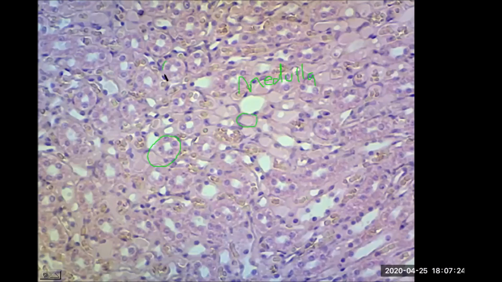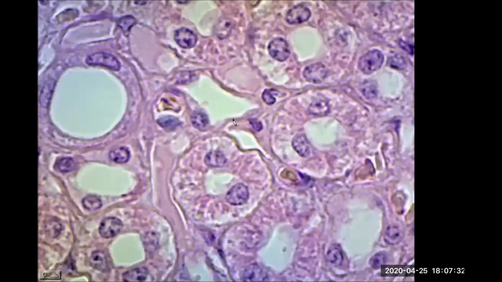Some rings have a thicker wall to it, and some rings have a thinner wall to it. And just a closer look. So the rings that have a thicker layer of tissue, that's where we're seeing a collecting duct. And the rings that have a very thin layer of tissue surrounding them, that's the indication that we're looking at a nephron loop.